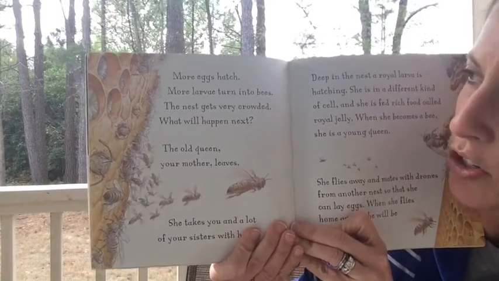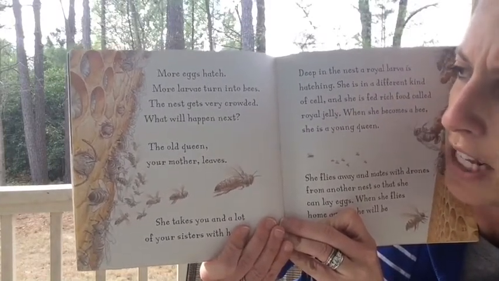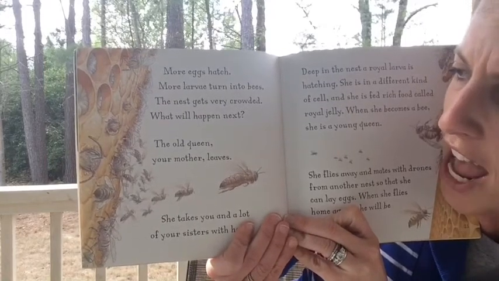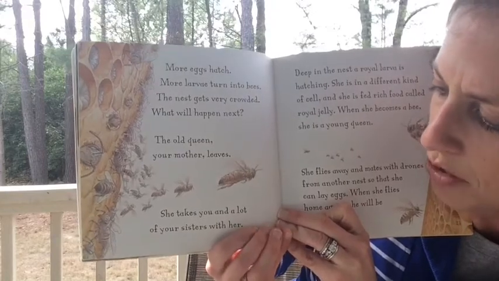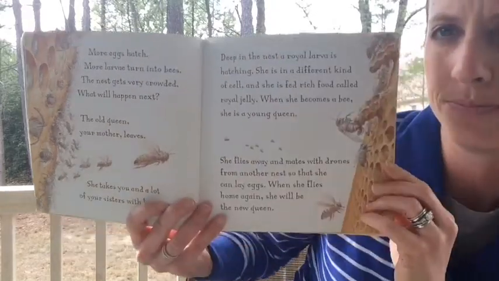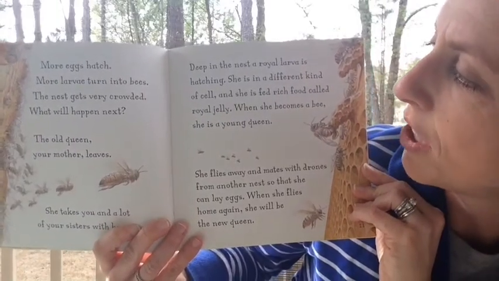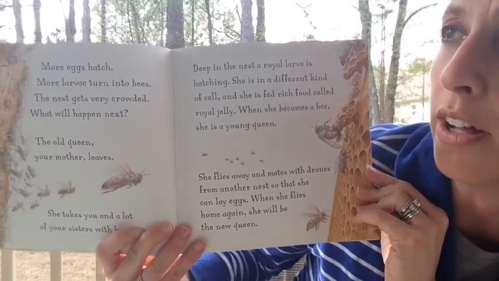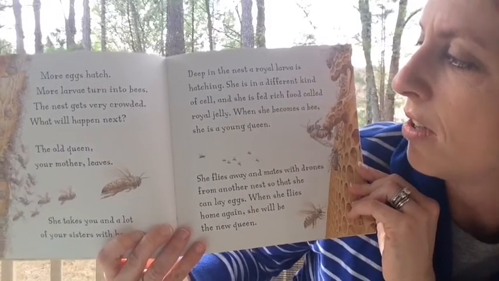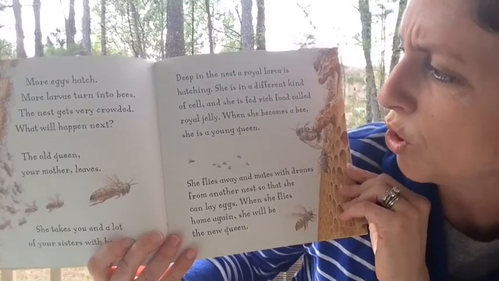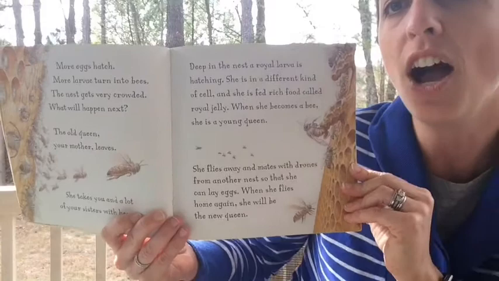More eggs to hatch, more larvae turn into bees. The nest gets very crowded. What will happen next? The old queen, your mother, leaves. She takes you and a lot of your sisters with her. Deep in the nest, a royal larva is hatching. A royal larva, one, is hatching. She is in a different kind of cell, and she is fed rich food called royal jelly. When she becomes a bee, she is a young queen.